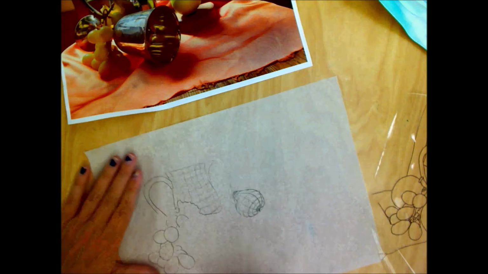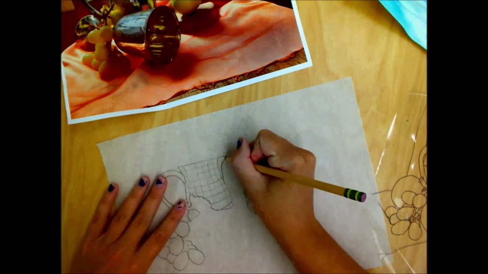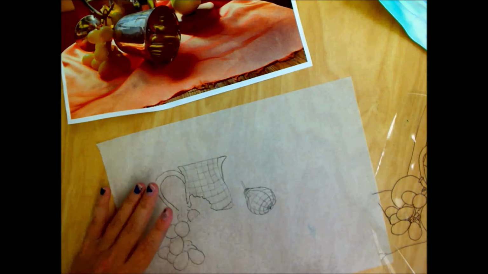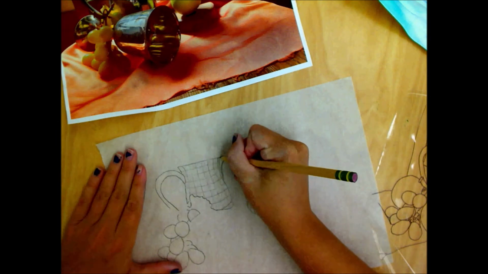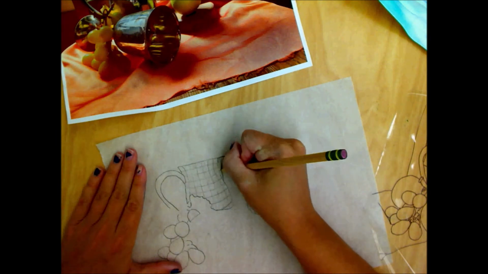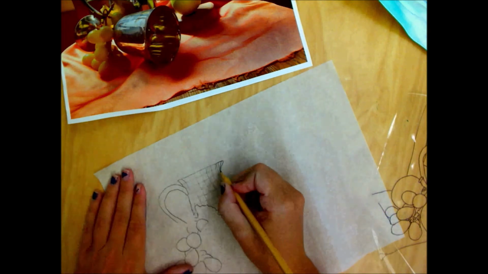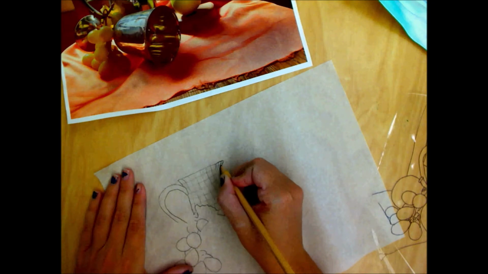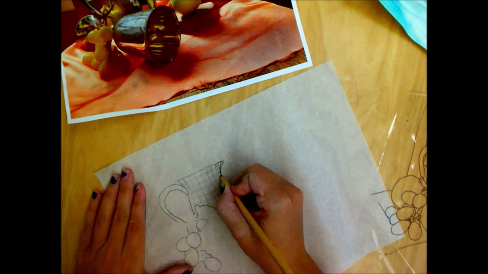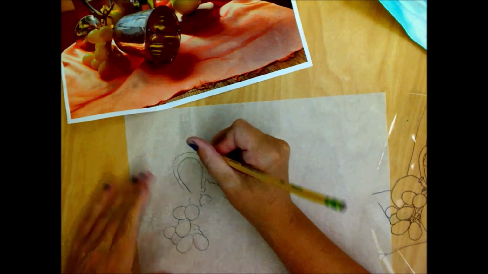There. Okay? And then this guy can have his own little grid as well. He's going to have lines that curve this way, and they are going to converge because it just gets wider at the top. And then these are going to curve this way. And there's the picture, and then the handle has its own set as well.